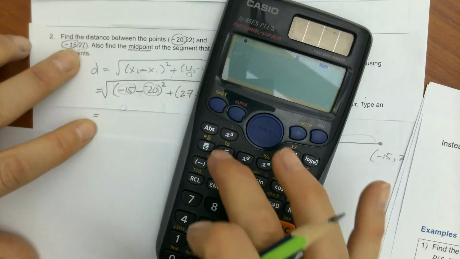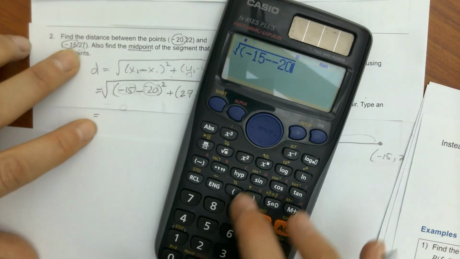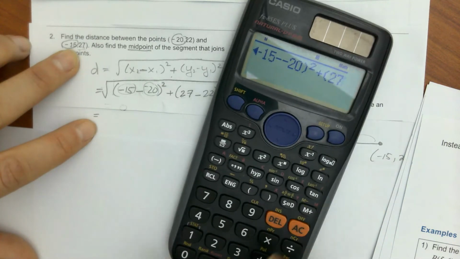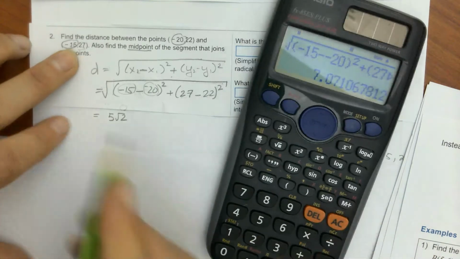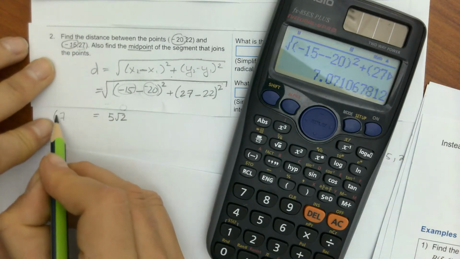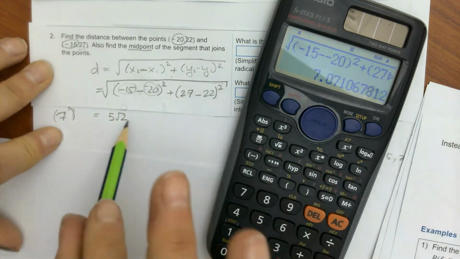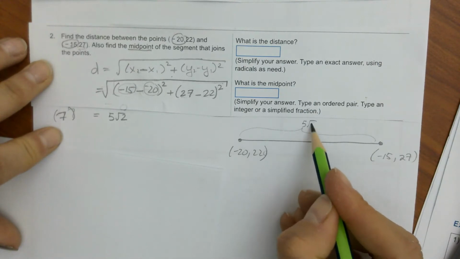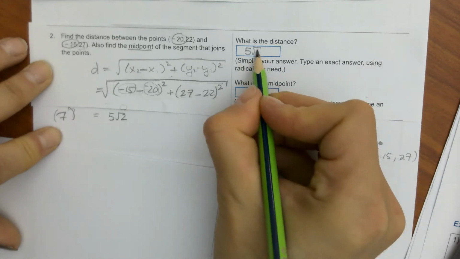Okay? So the square root, use brackets, plus, so that's 5 root 2. I'm just going to push SD so that I'm just in my head, it's approximately 7. Okay? So in my head I'm going, oh, that's approximately 7. So the distance between these 2 points is 5 root 2, which is approximately 7. So in my math lab, make sure you put 5 root 2.